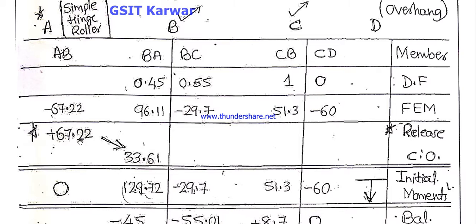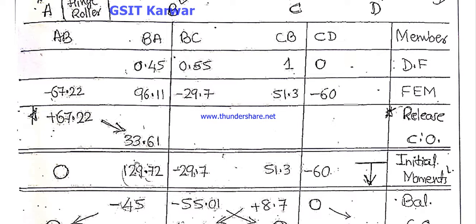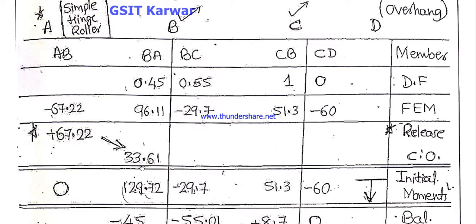How is it possible? Whatever fixed end moment you got, add the moment with the opposite sign. That means you got minus 67.22 kilonewton meter, so for this you add 67.22 in the release condition. When you release this moment, 50% of the moment you should shift to the next joint. 50% means 67.22 divided by 2. You carry it over like this towards the next member.